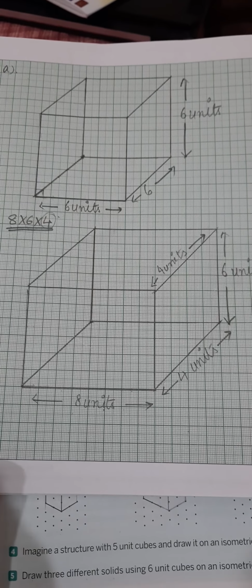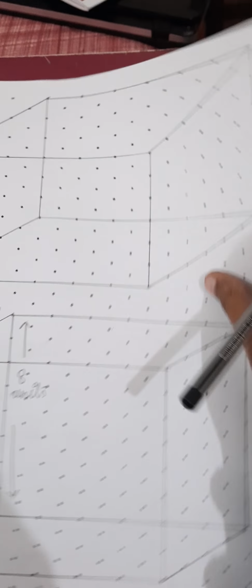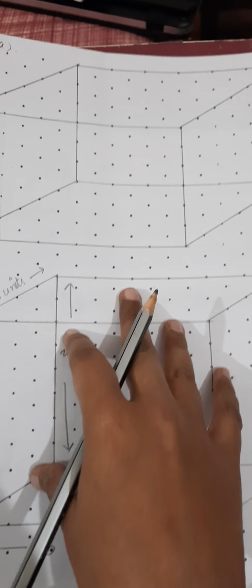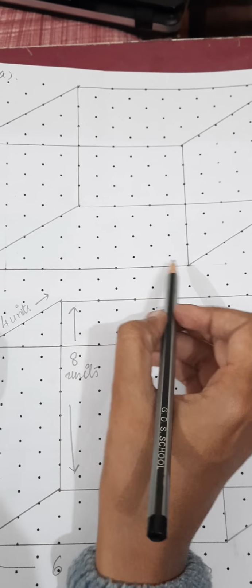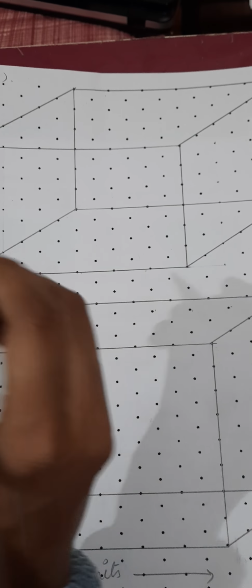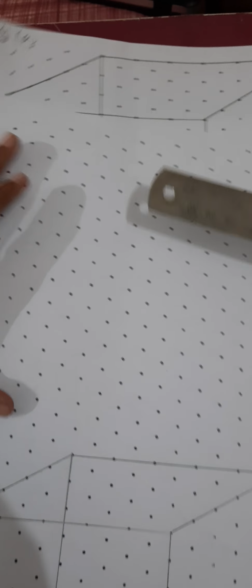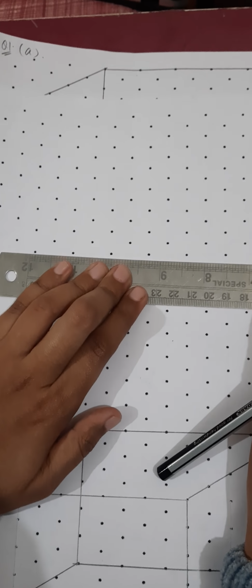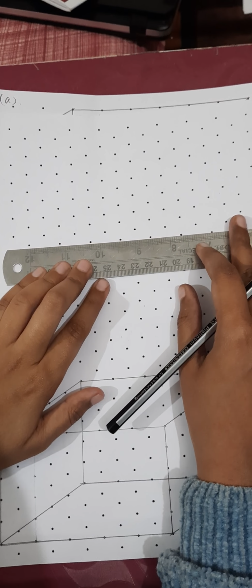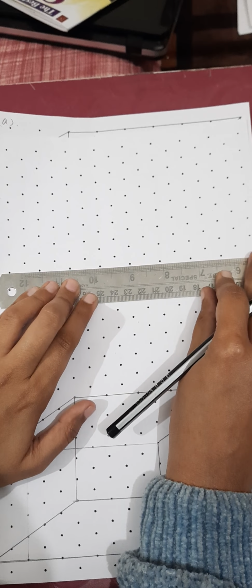Now the same question we are going to do on the isometric sheets. This is the isometric sheet. In these isometric sheets we have been provided with the dots and we are going to join the dots. Now let me explain separately how. In these isometric sheets we always join these dots.